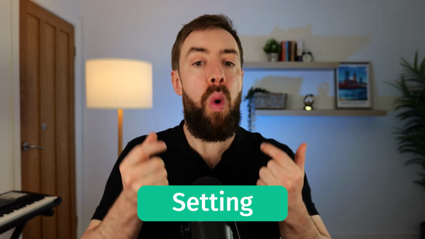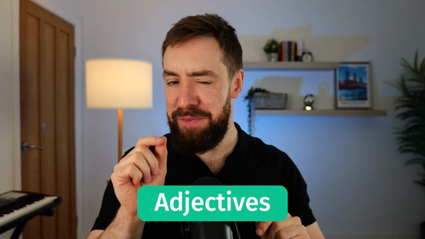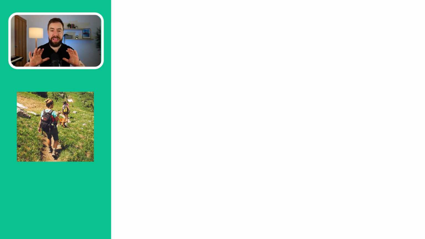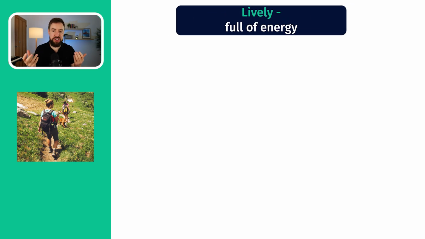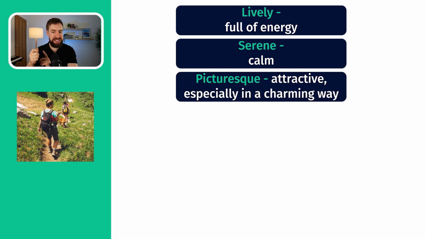The third point to focus on is the setting. So where are they? What can you see around them? And we've got some great adjectives here that you can use to describe the different feelings, the different atmospheres of different photos. So we could say that the area is lively, it's full of energy, or it's serene, it's very calm. You could say it's picturesque. That means it's very beautiful, very attractive, looks like it's in a photo.